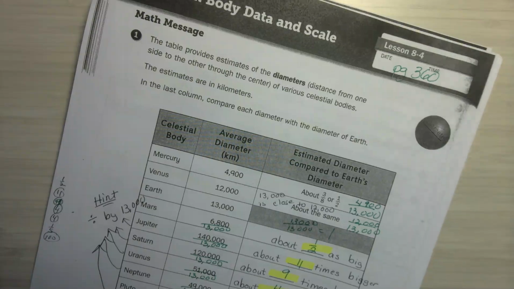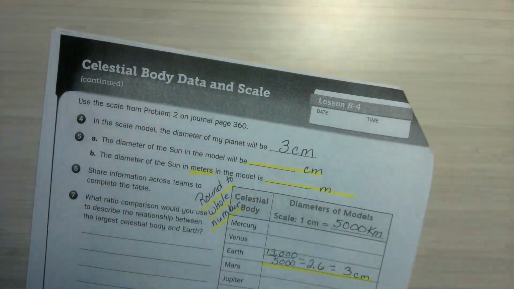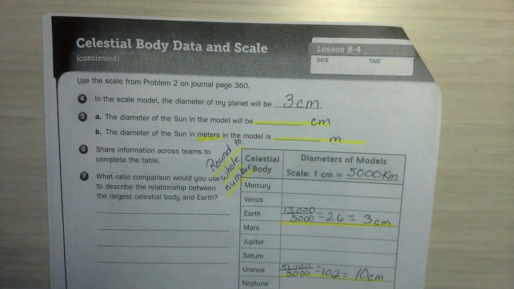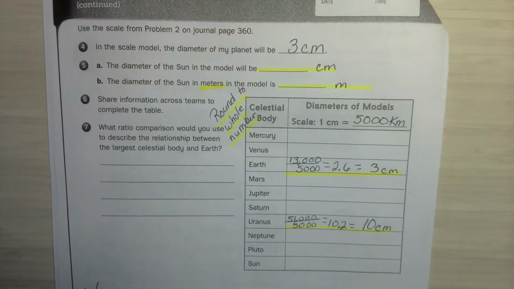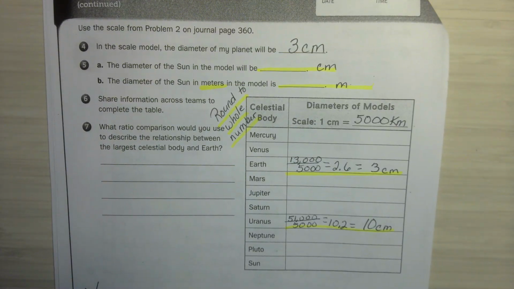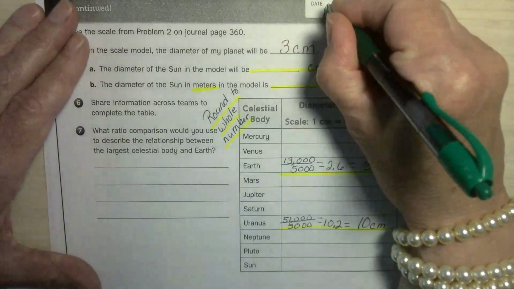Now let's go to the next page. On the next page, we're not going to do question number 8. Okay, we're now on page 361.